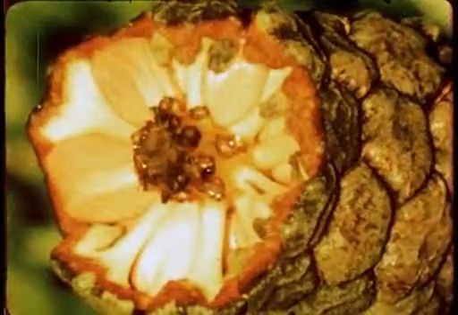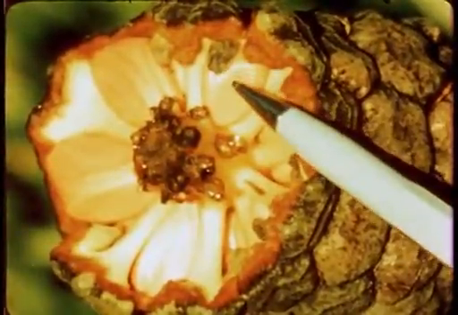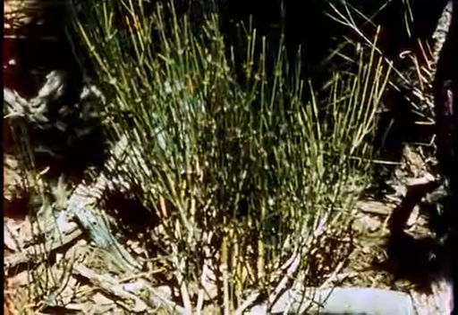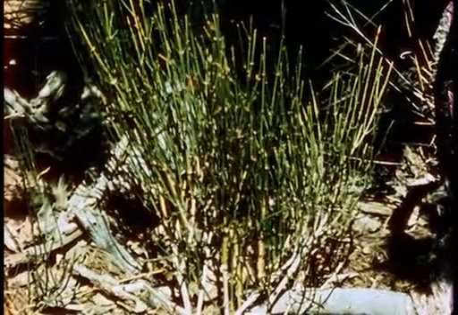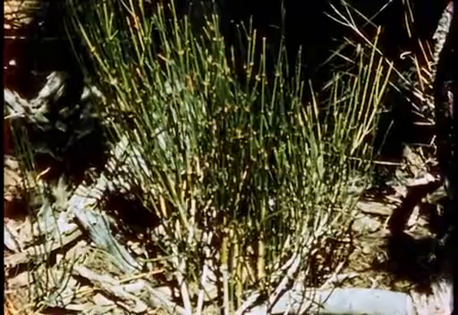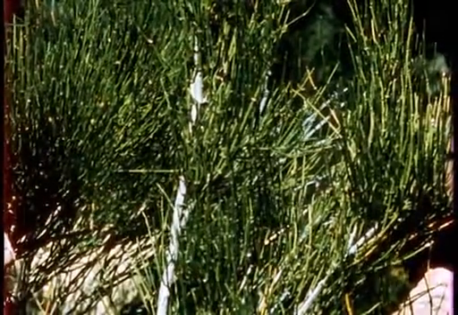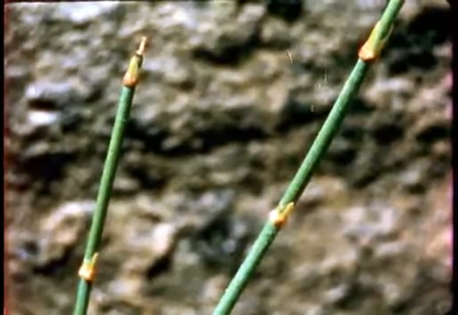We can readily see that this plant is a gymnosperm, for here, exposed on the scales of this dissected cone, are the seeds. Another lesser-known gymnosperm is ephedra. It is native to the southwest desert regions of North America. The important drug ephedrine, now manufactured synthetically, was once extracted from this plant.